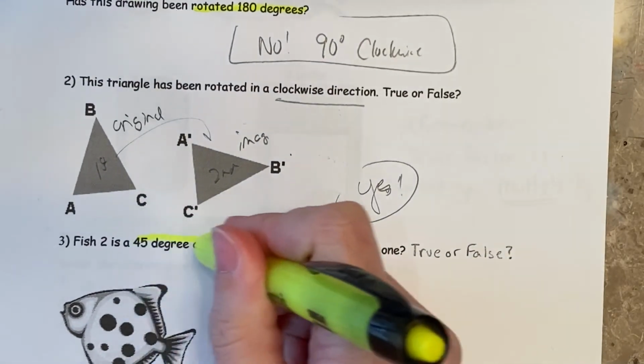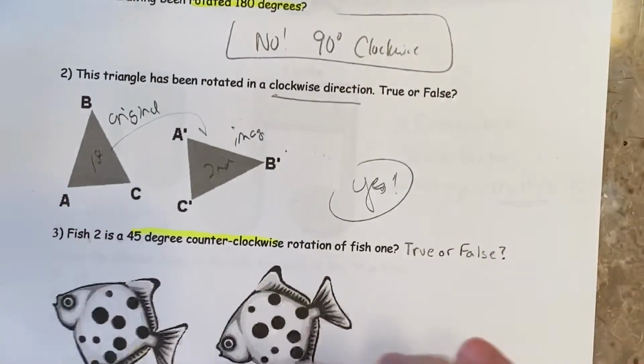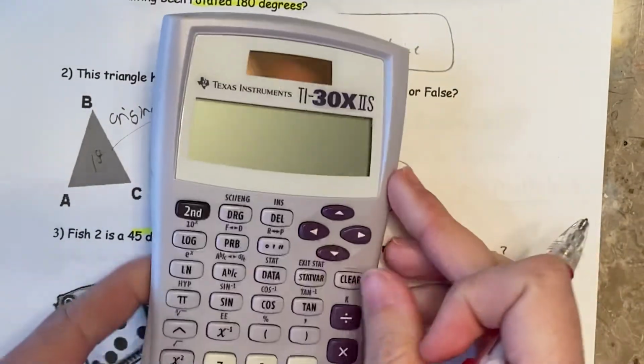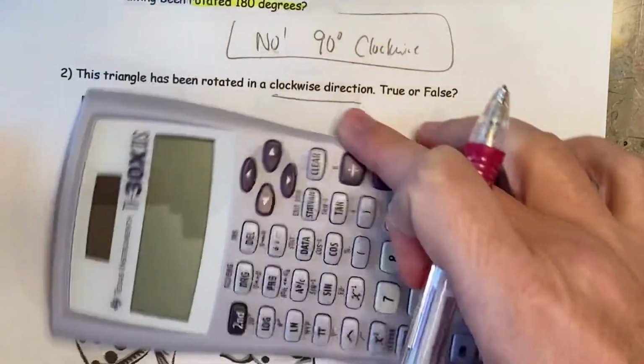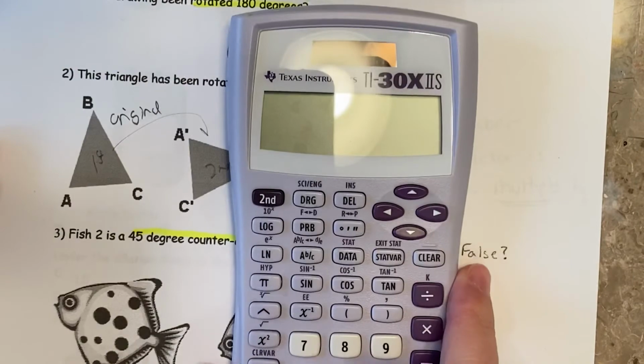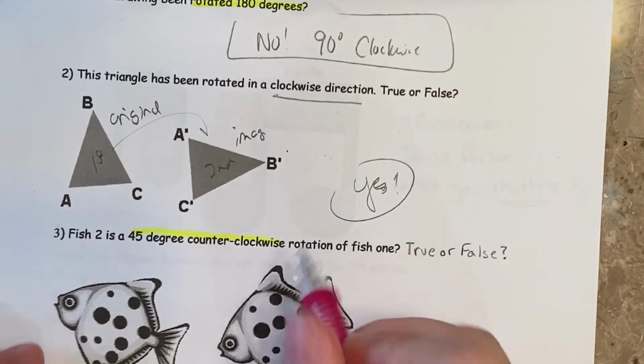Okay, we really didn't do 45 degrees. This one says 45 degrees counterclockwise. So that's just going to be a little bit. Remember, counterclockwise is to the left, okay? And 90 degrees is on its side. So what we're looking for is just a little bit, just a little bit. So counterclockwise would be to the left.